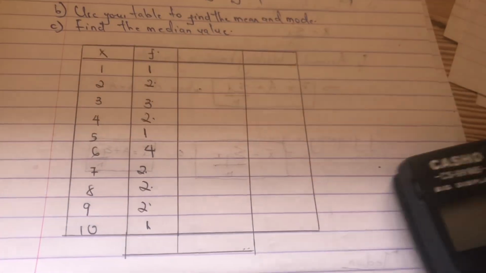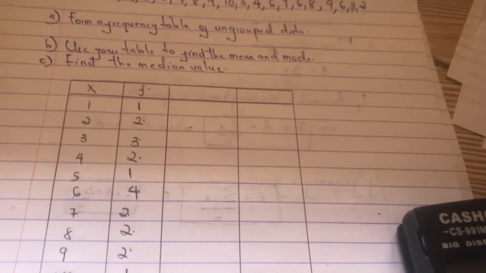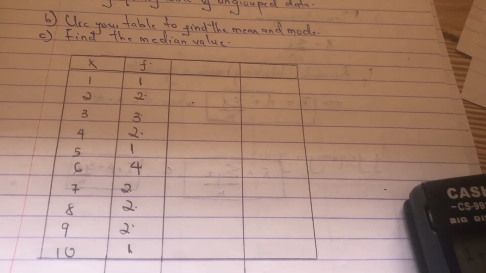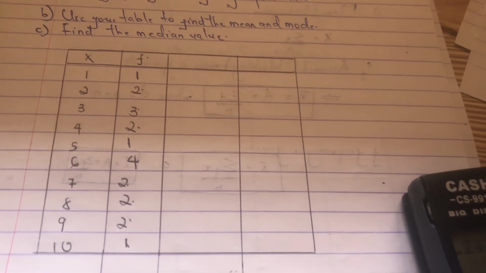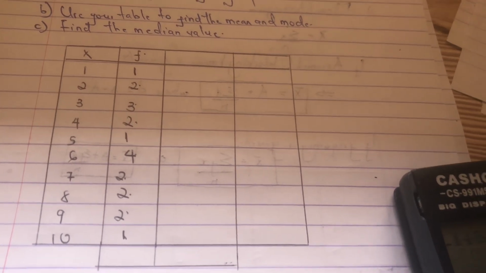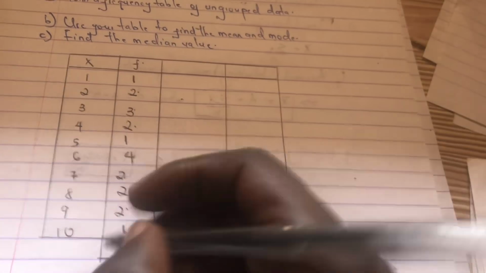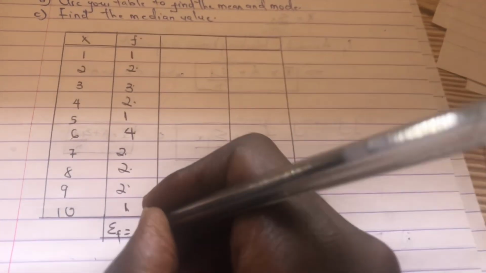Then you get the total of all of this when you get 1 plus 2 plus 3 plus 2 plus 1 plus 4 plus 2 plus 2 plus 2 plus 1. The answer is actually 20. Summation of f is equal to 20. You can try to add it out.